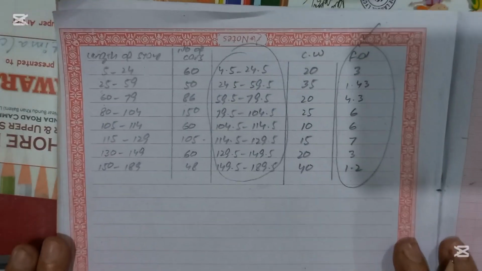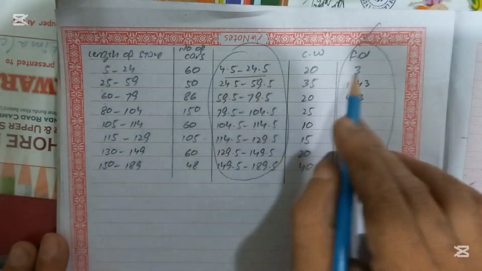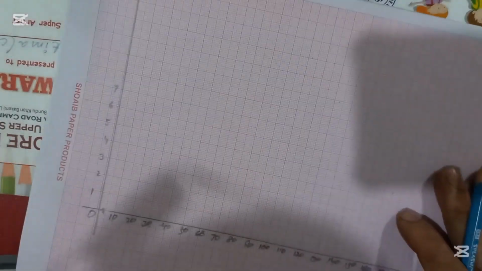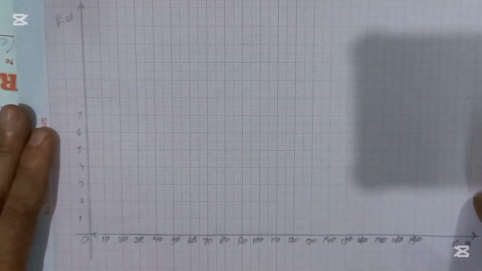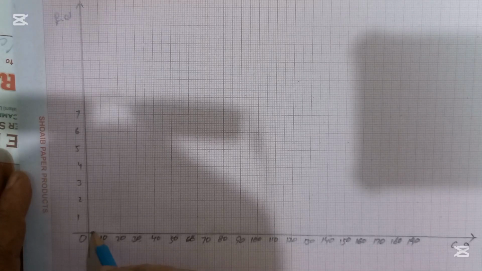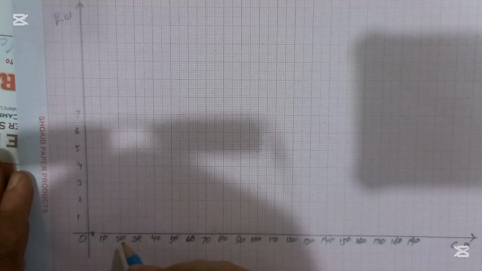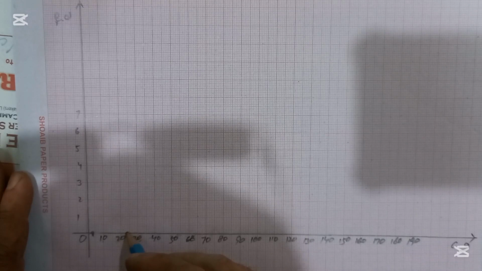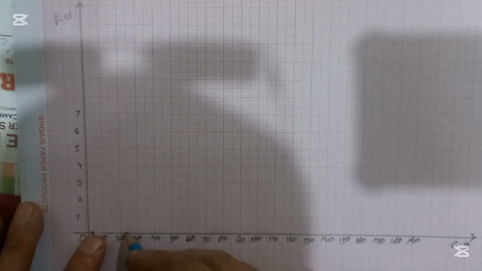The first rectangle is 4.5 to 24.5, and the frequency density is 3. So here is the graph paper. Here is 4.5, and this is 24.5, and the frequency density is up to 3.